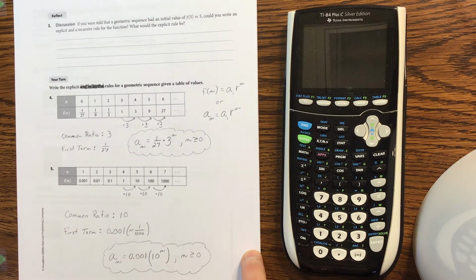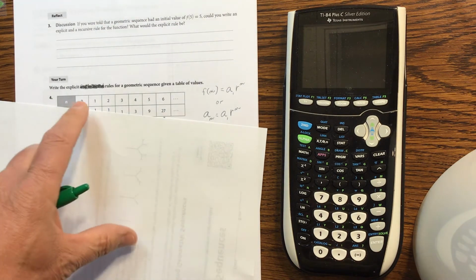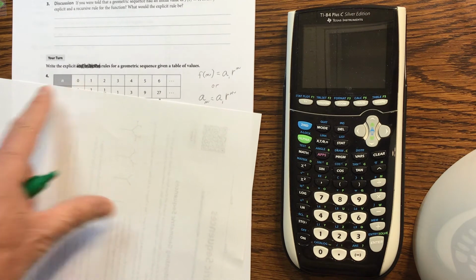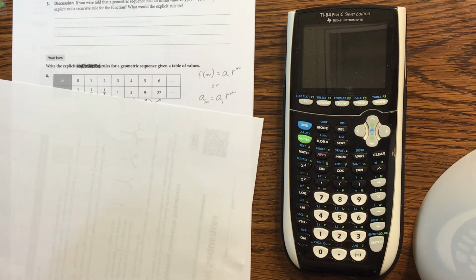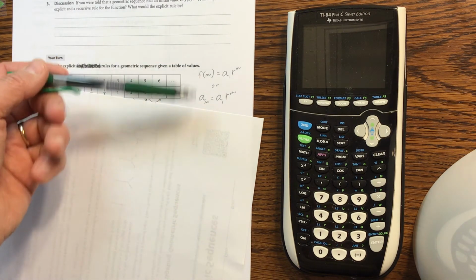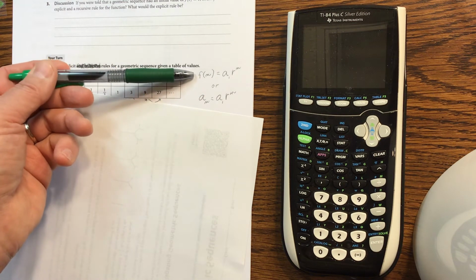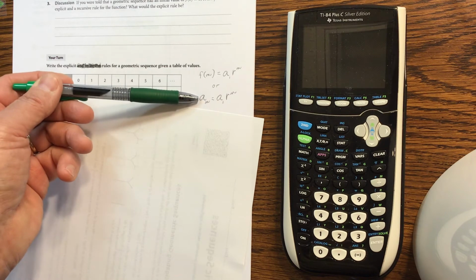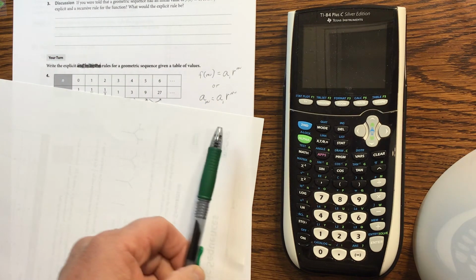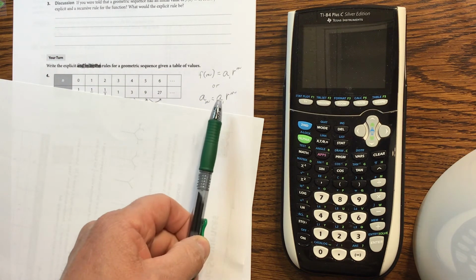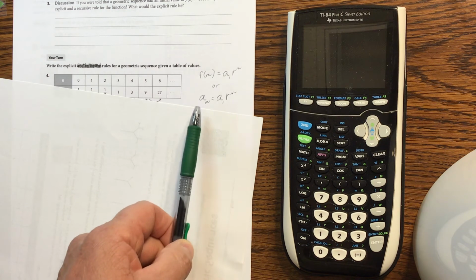So again, at this page right here, these are both the same thing. What I showed you on the very first page, that's this part, but we can also see it this way. Now again, this is the explicit form of a geometric sequence.